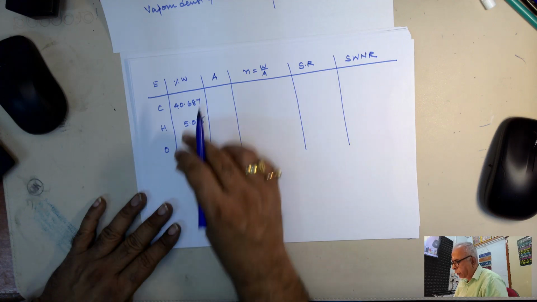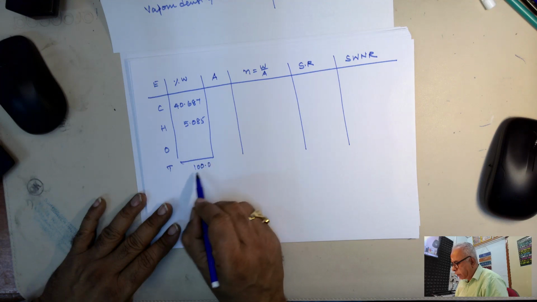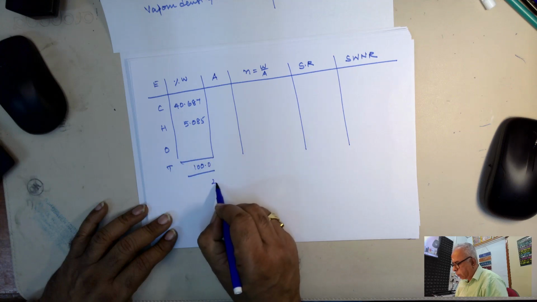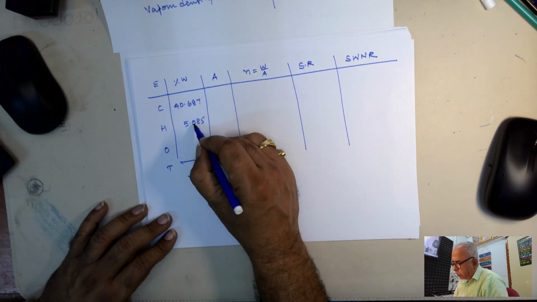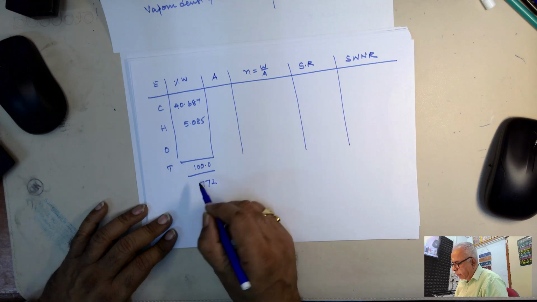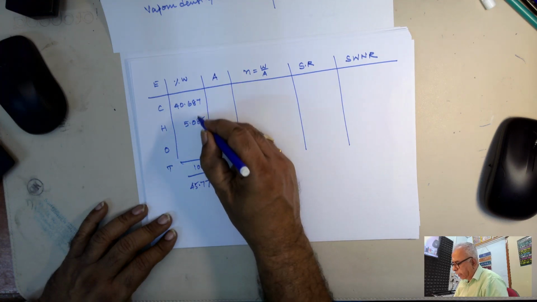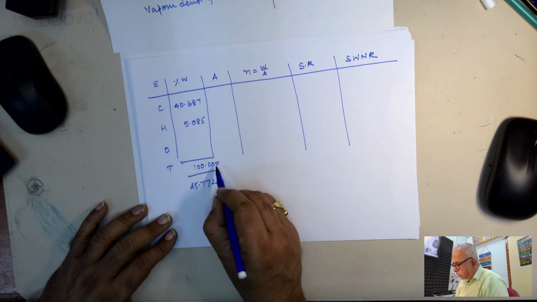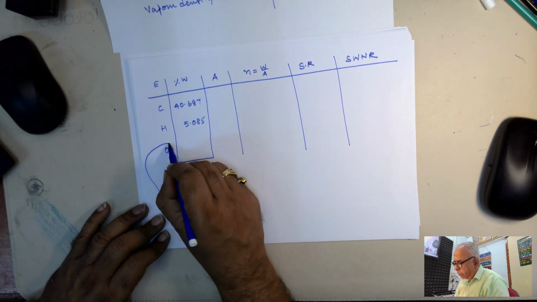So you can add these two and subtract from 100. Add 7 plus 5, 12, balance 1, 9, 8, 7, balance 1, 1 plus 6, 7, and 45. Now you have to subtract this to find out the amount of oxygen.